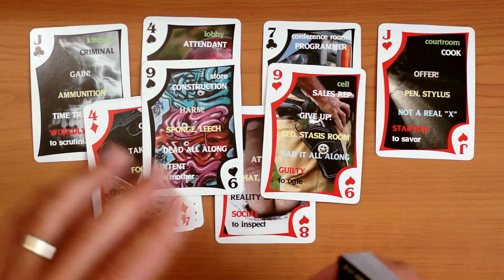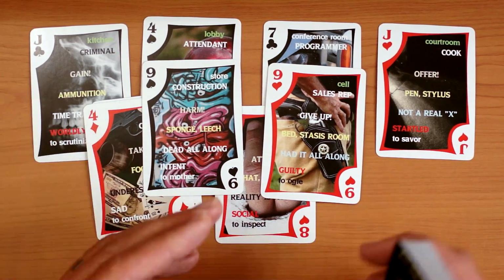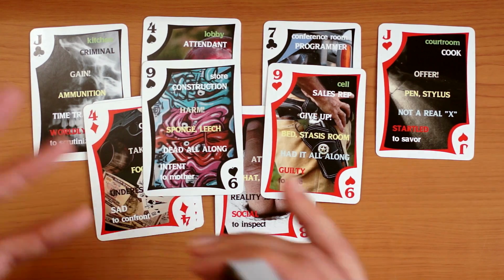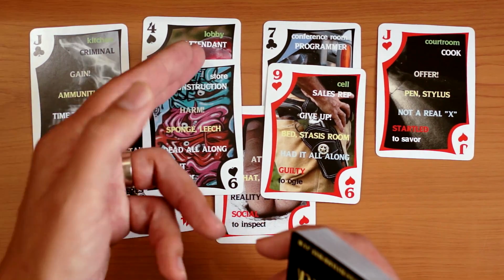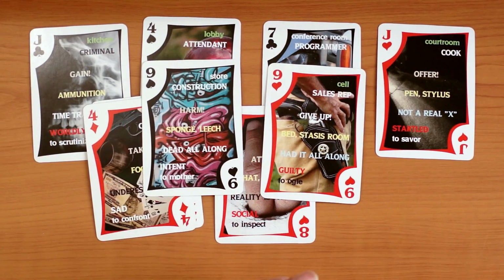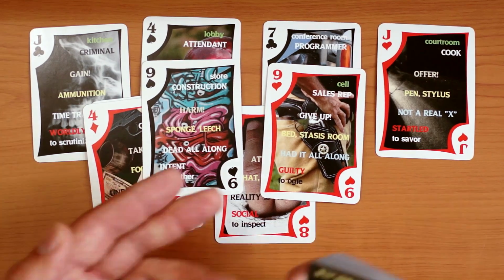So let's just stop there. Since we had a basic idea earlier about one character, they're going into the break room area. The attendant wants to offer food to the programmer to mother them, I guess.